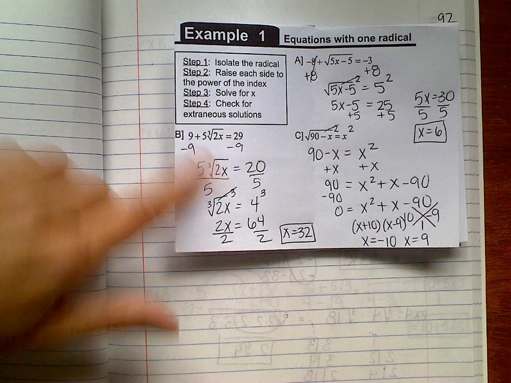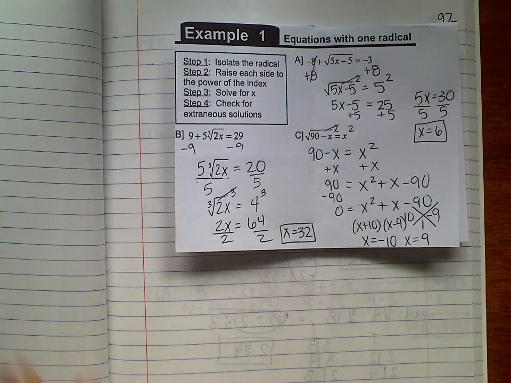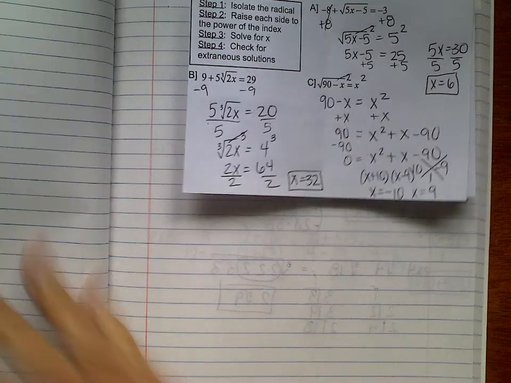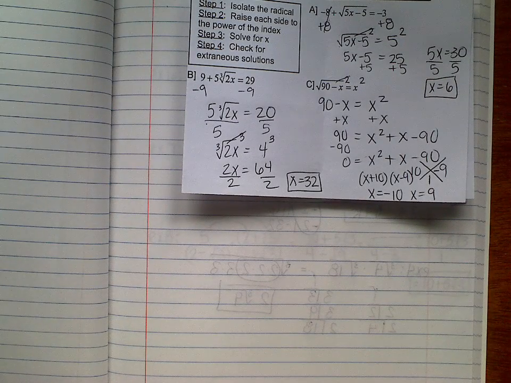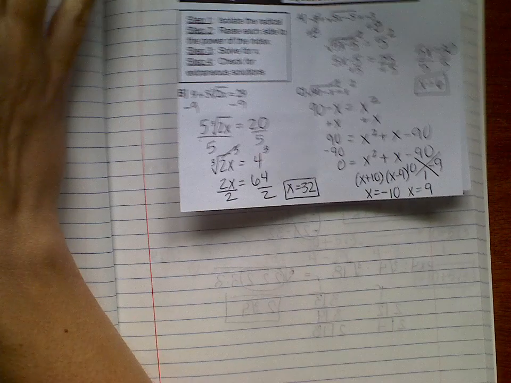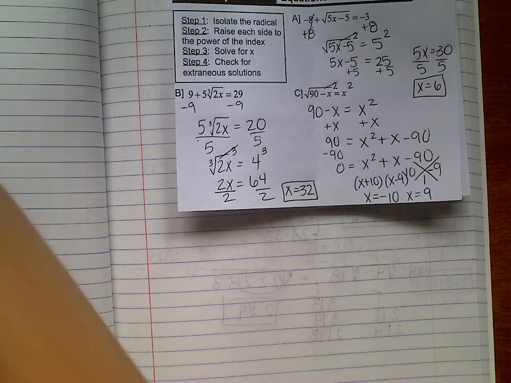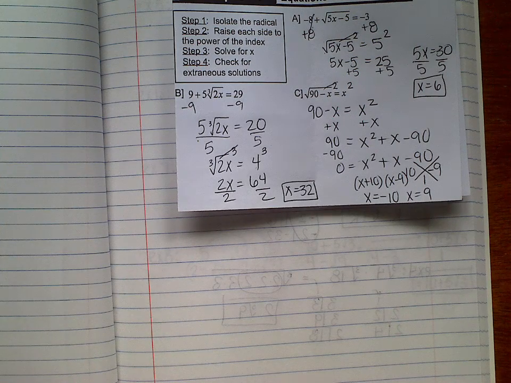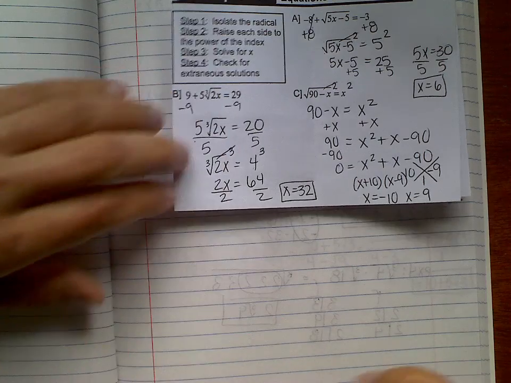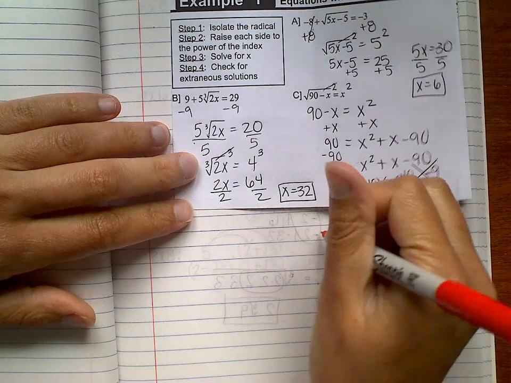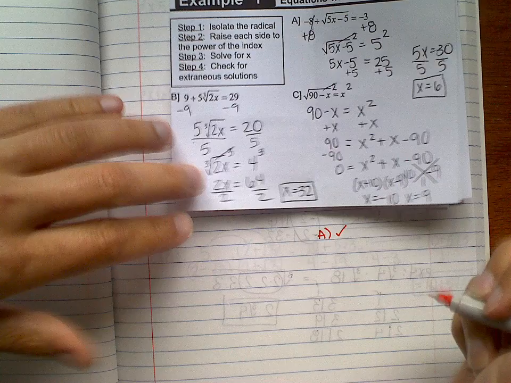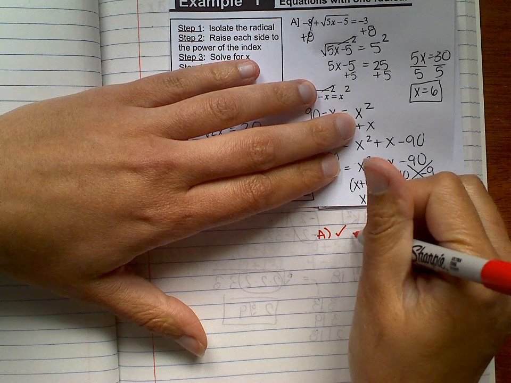And this is where that last part comes in, so step 4 right there. And I'm actually going to go outside of the little book and do this, because it is important that we check our answers. Because whenever you get two answers, you should always be cautious that maybe one of them isn't real or doesn't really work. And so if I go back to part A and actually check my answer, I need to take the 6 and plug it back into the original equation.